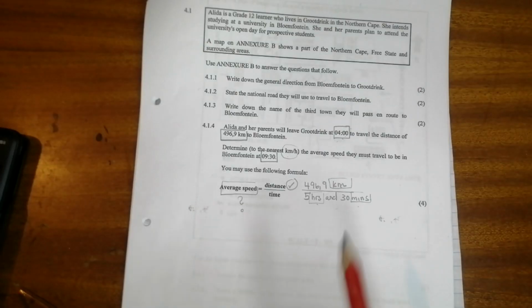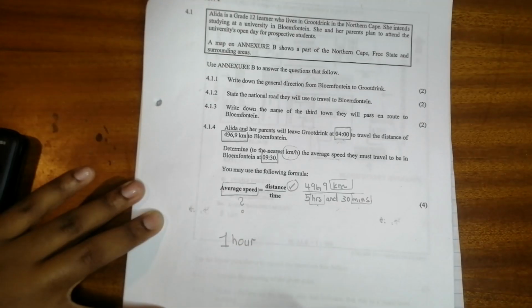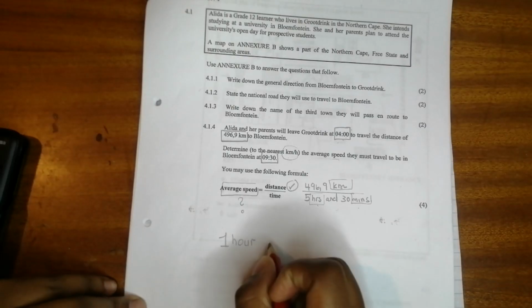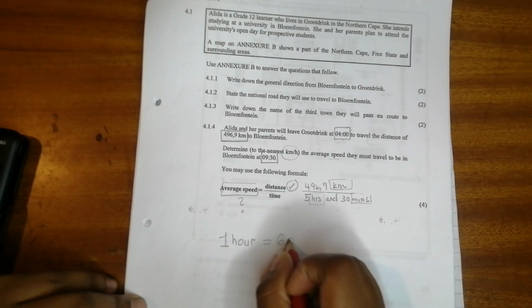So that tells us that we need to convert this 5 hours and 30 minutes into hours. So we need to convert this 30 minutes into hours. How many minutes do we have in an hour? 1 hour is equal to 60 minutes.